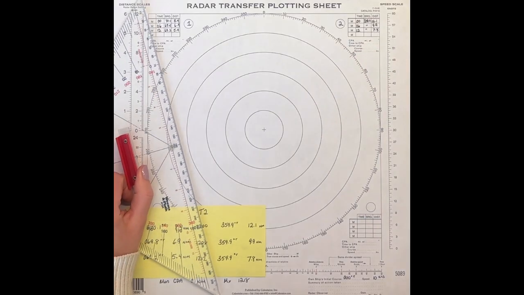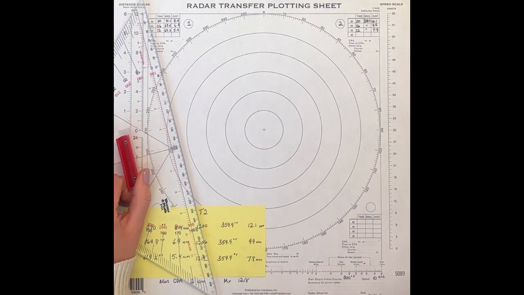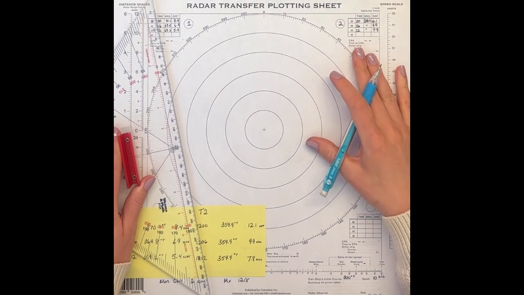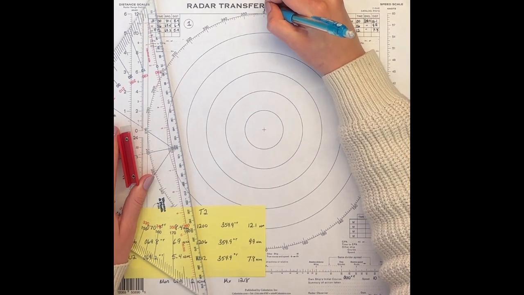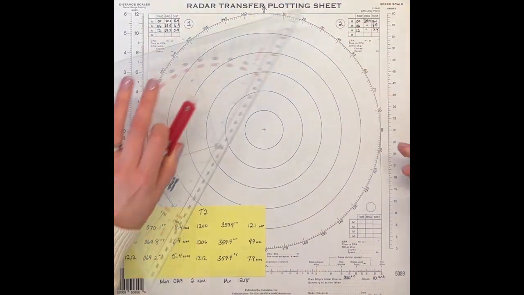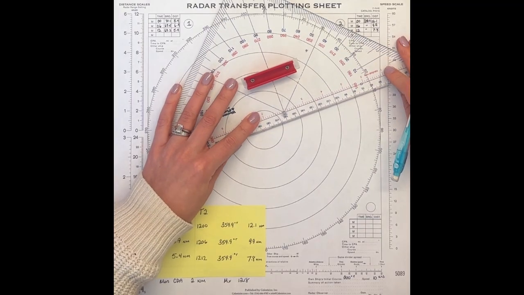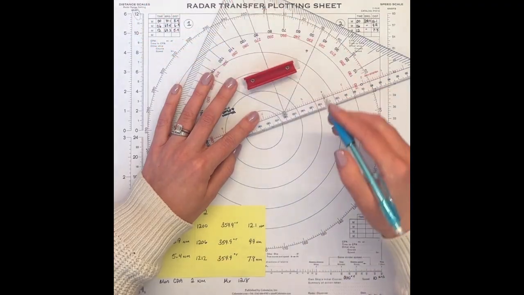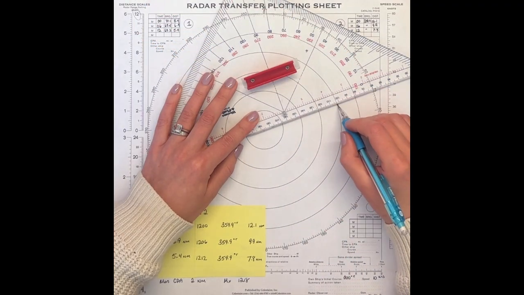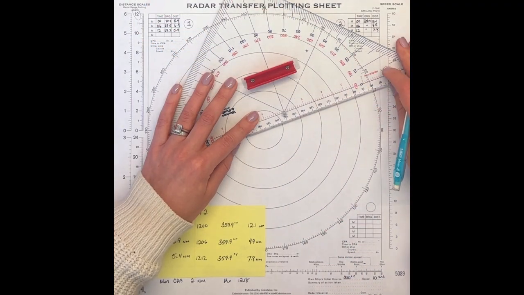Now, because target 2 is barely outside of that 12 nautical mile range scale, I'm just going to go ahead and use a 12 nautical mile range scale, knowing that they might fall off the page a little bit, but I want to get the biggest ERM triangles I can. So with that 12 nautical mile range scale, I'm going to speed plot target 1 right here. Pause it if you need to catch up.